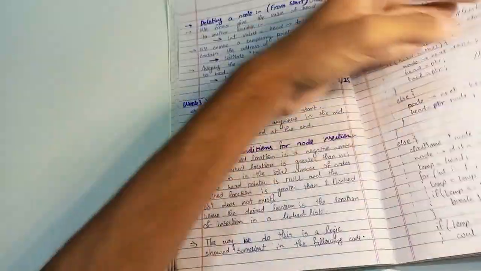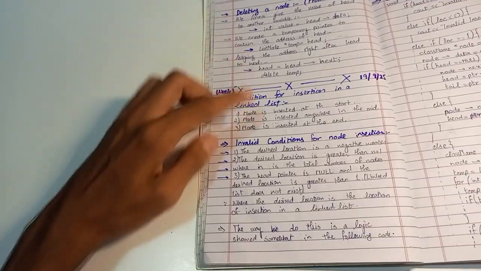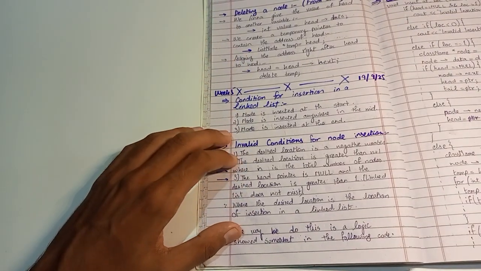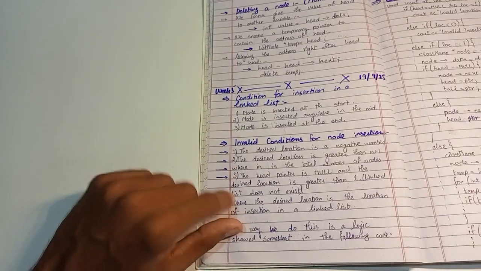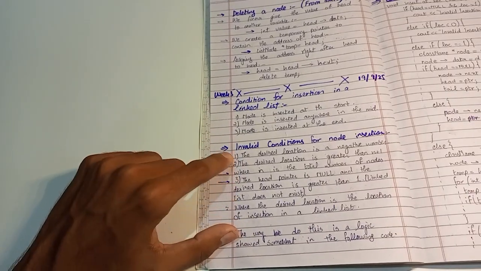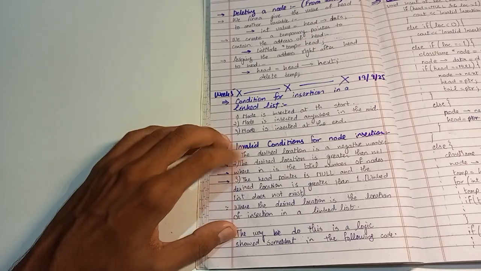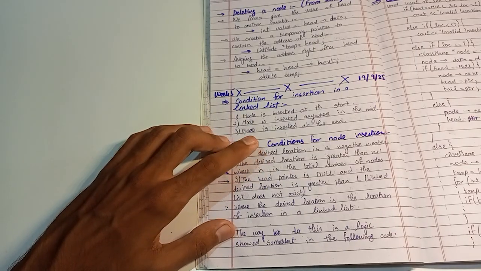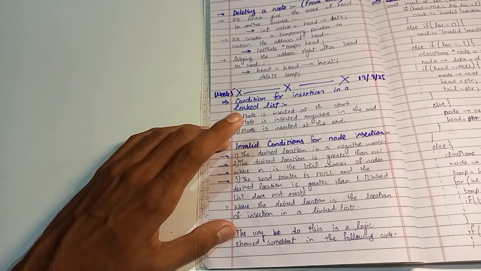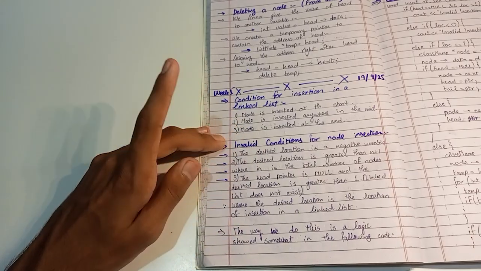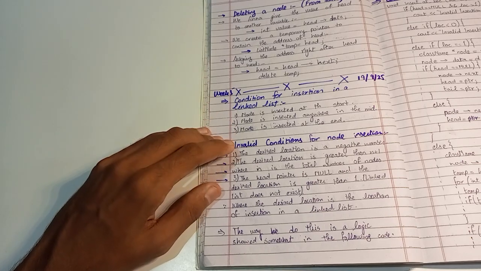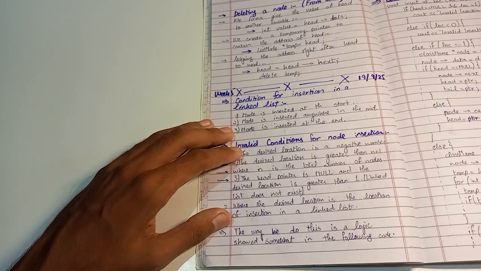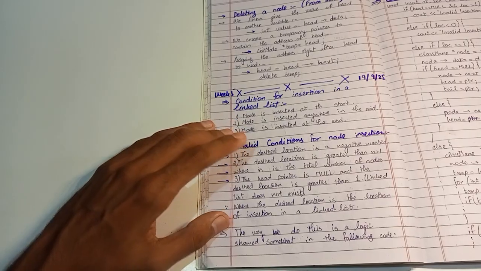I've written the invalid conditions in the past when I did the singly linked list, so you have to keep these in mind. I have written three numbers, and we have to keep these three numbers in mind: 1, 2, and 3. The first invalid condition is that the desired location is a negative number. This means the user entered a location that is negative. Obviously the location cannot be negative, because the linked list can't comprehend a negative number as a location.